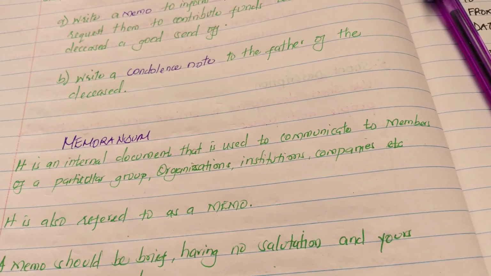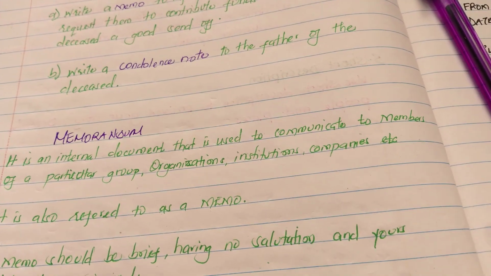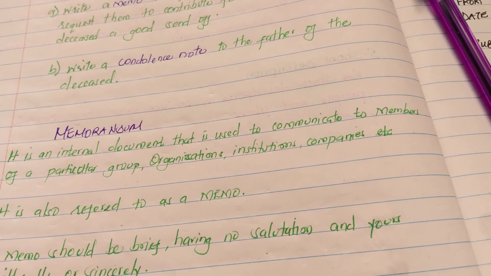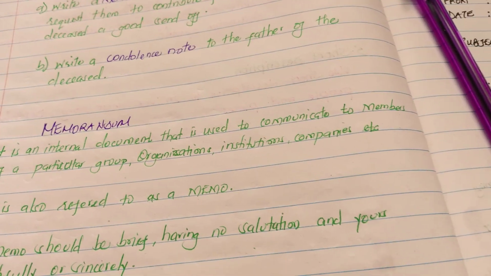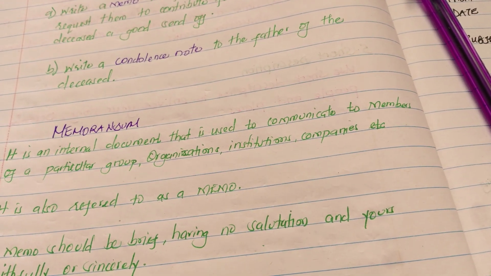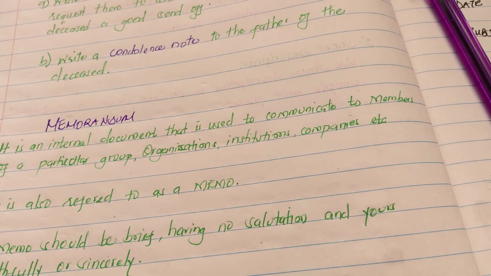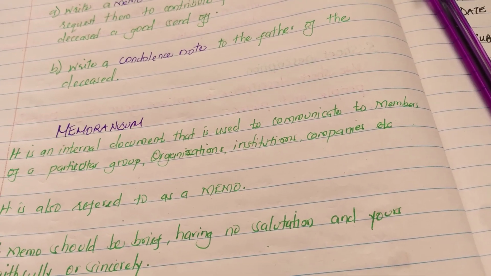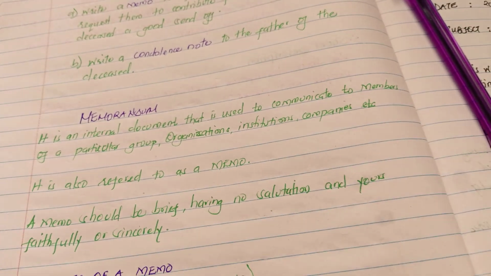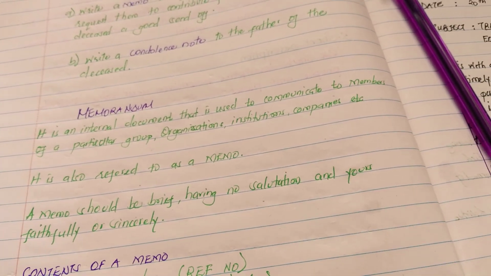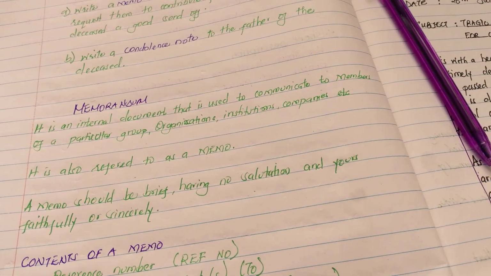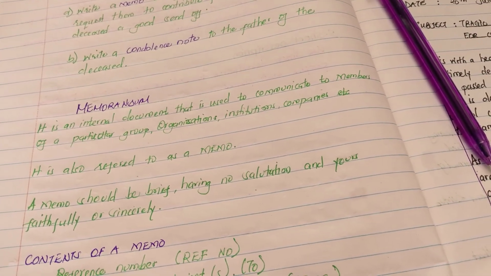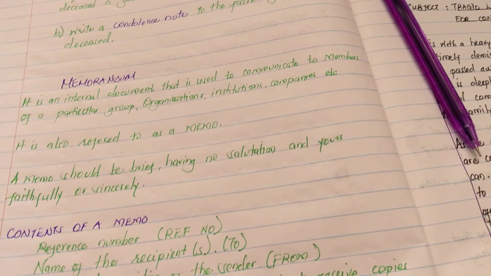Now, we first look at what a memo is and the contents of a memo. A memorandum, or a memo, is an internal document that is used to communicate to members of a particular group, organization, institutions, companies, etc. And a memo should be brief, having no salutation, and should also not have the wordings "faithfully" and "sincerely" at the closing tag.